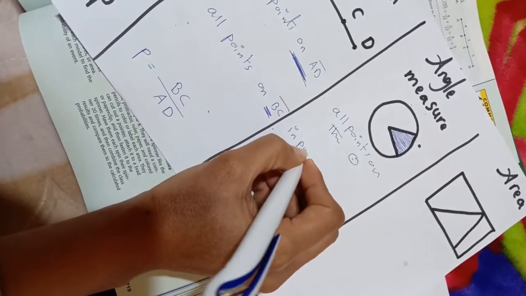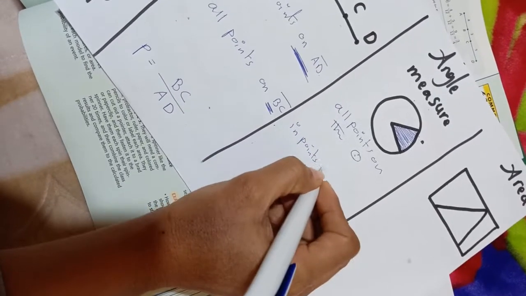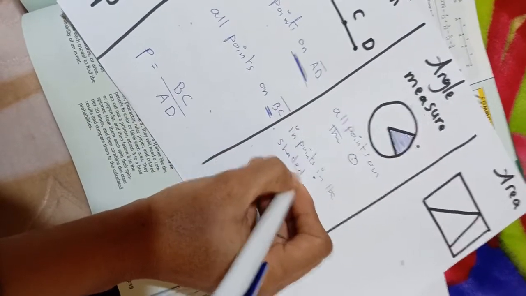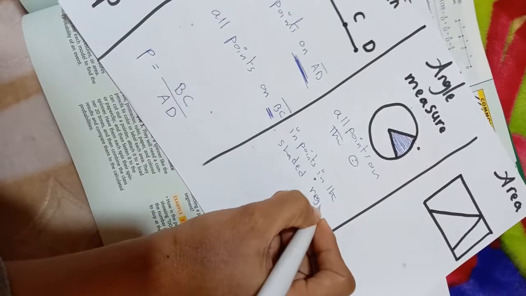All points in the shaded region. This is the event. So can you figure out the probability?